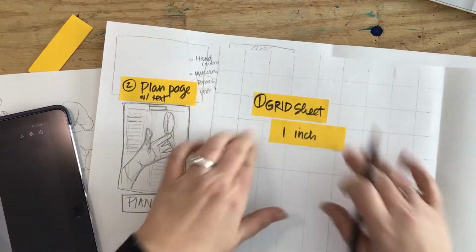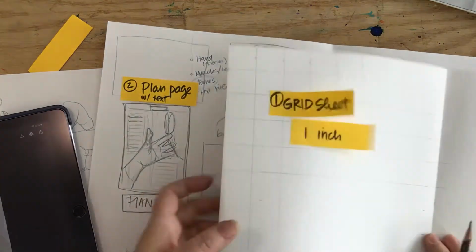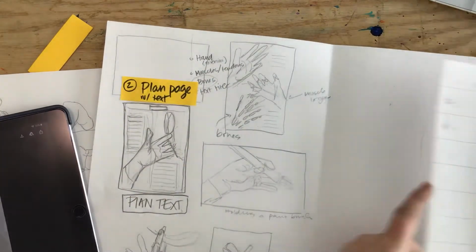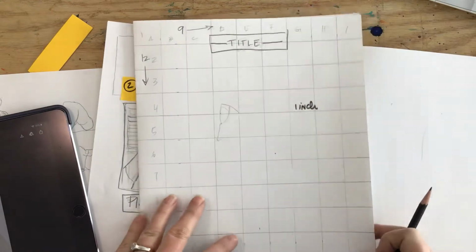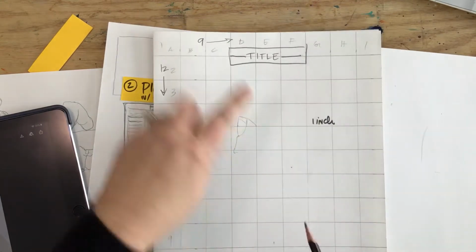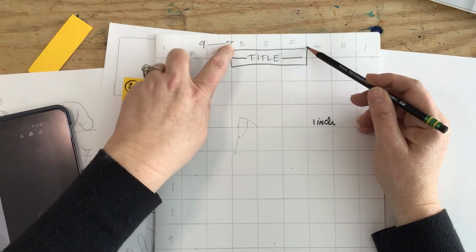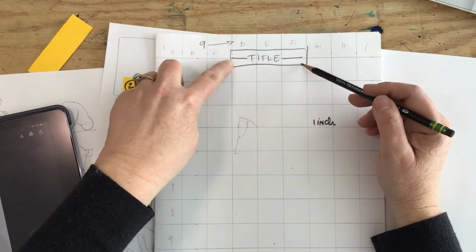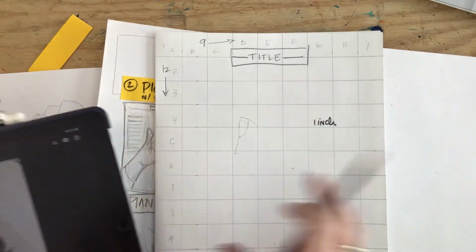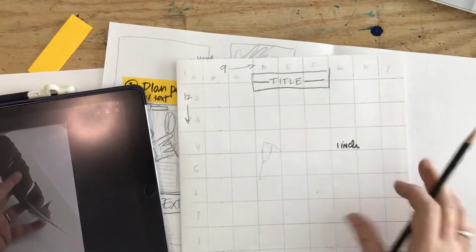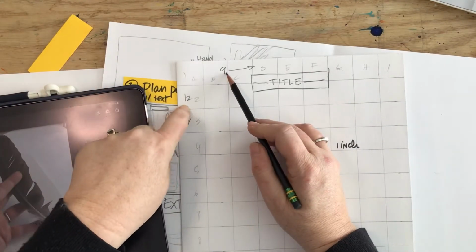So my two prep pieces are finished. I have my 1-inch sheet and I am conscious of knowing that the title for my illustration will go here at the top and that my page is a 9 by 12 page.